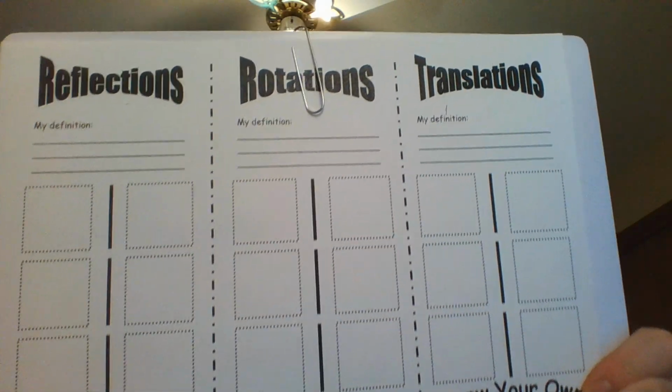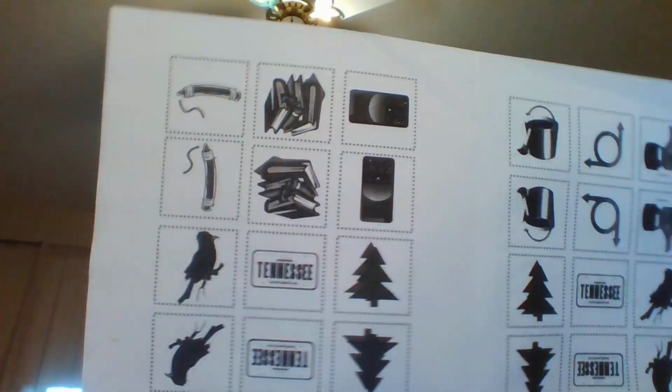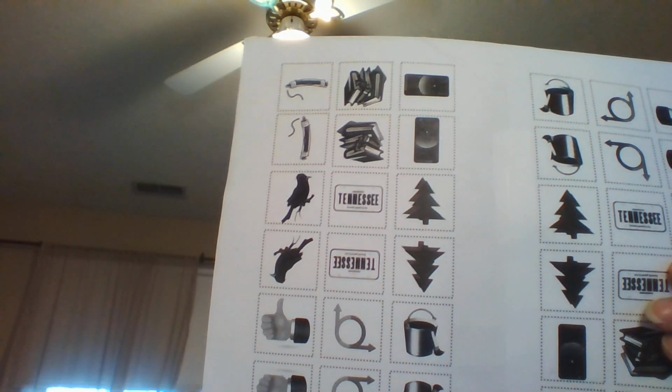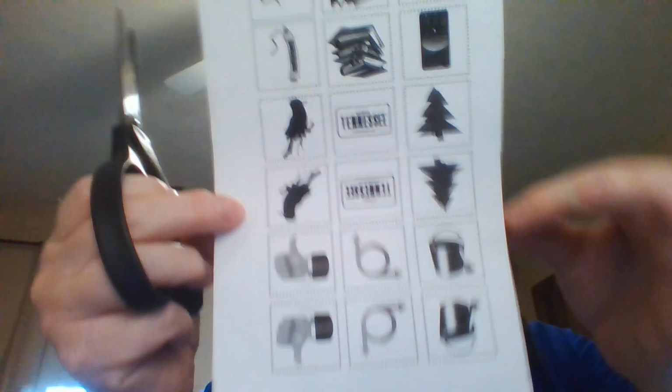So, for the last math lesson, you need this paper. This is the reflections, rotations, and translations paper. Then you're going to find this. If I remember correctly when I copied it, you have half a sheet. You only have this side. If you have both sides, that's okay. You only need half of it, so I'm going to cut mine in half real quick. This is what I believe you have.